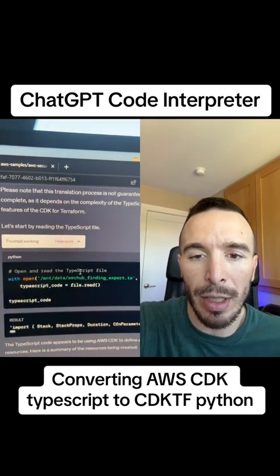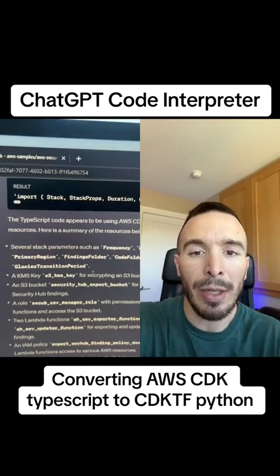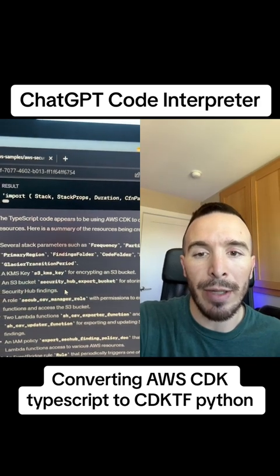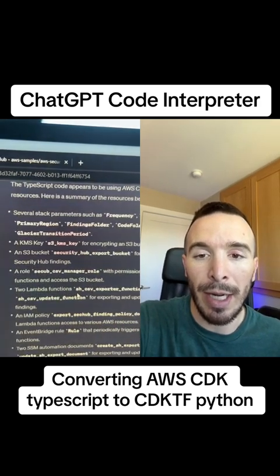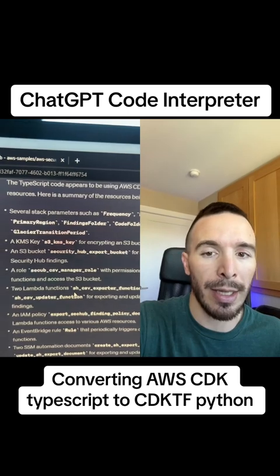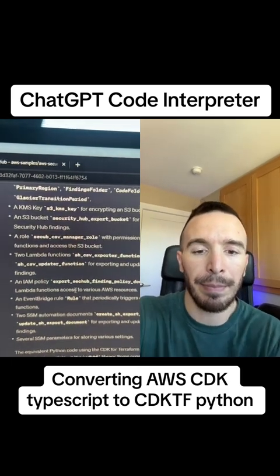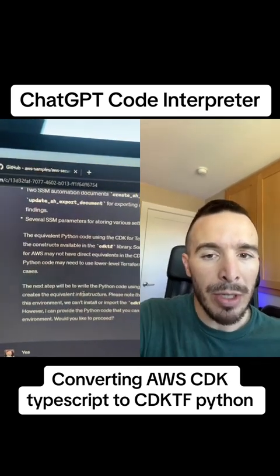You can actually see the code it's doing to do that. And then it goes on to read it. It shows all the different parameters and then the different AWS resources the CDKTF stack was creating. Kind of neat.